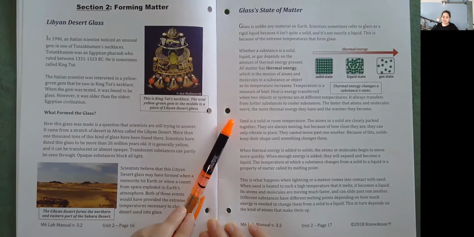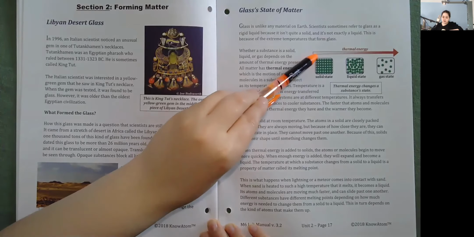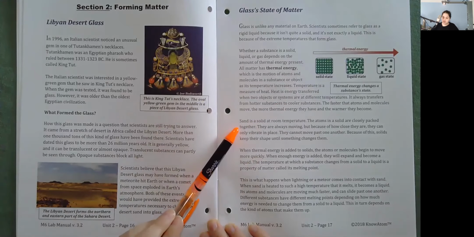Sand is a solid at room temperature. The atoms in a solid are closely packed together. They are always moving, but because of how close they are, they can only vibrate in place. They cannot move past one another. Because of this, solids keep their shape until something changes them.